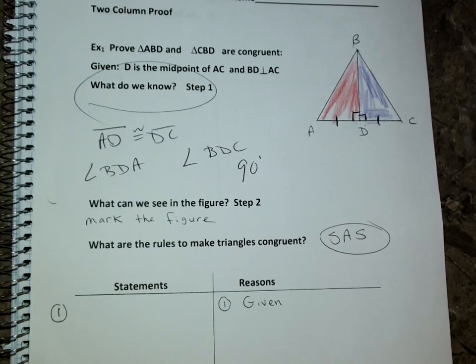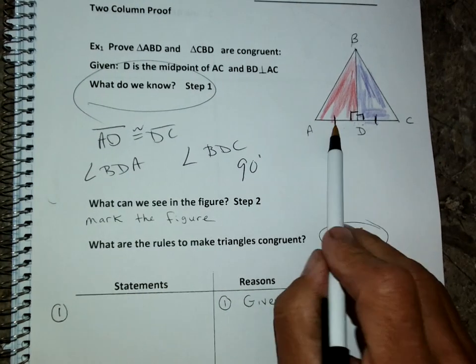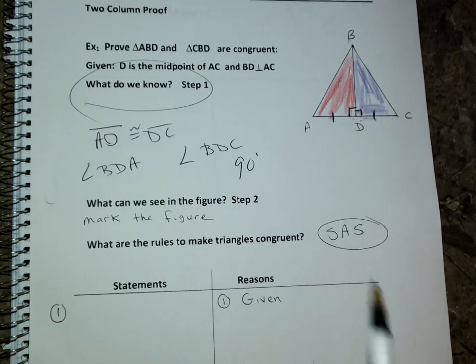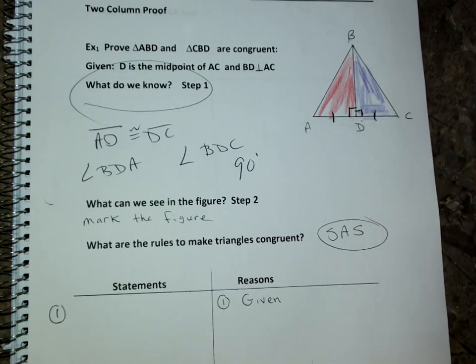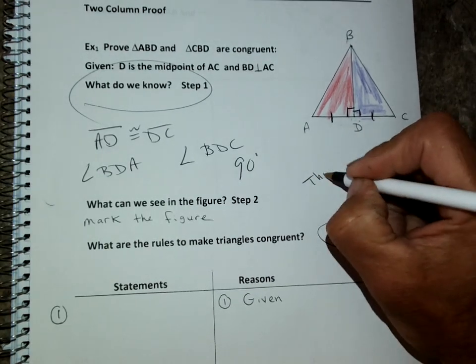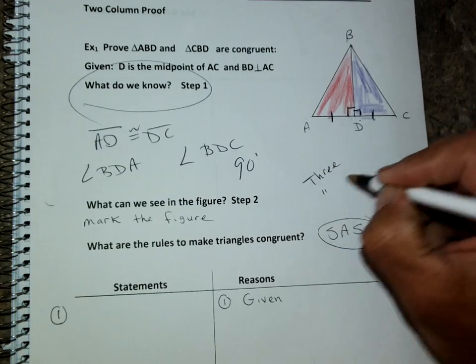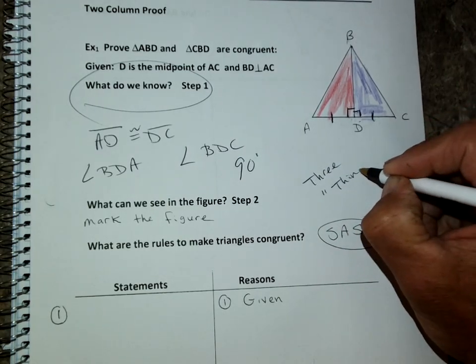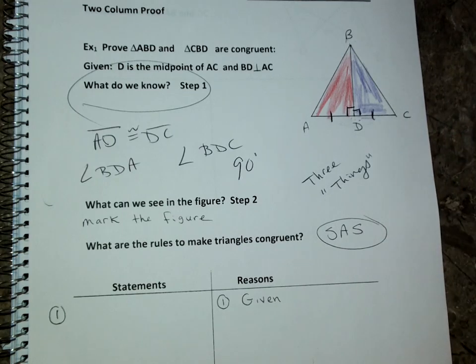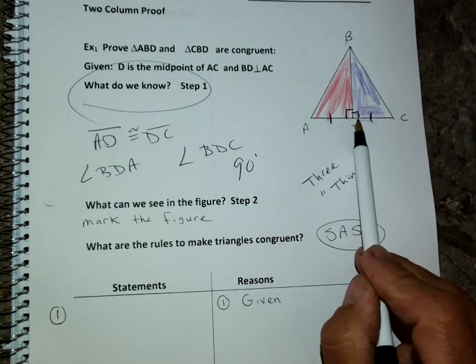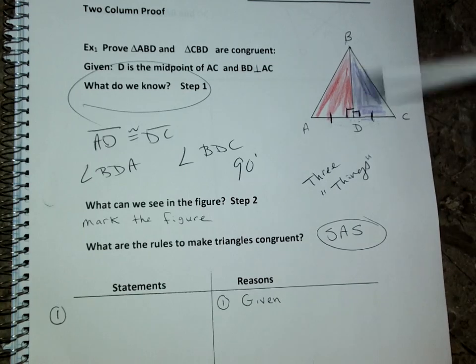Let's go through it. What can we see in the figure? Mark the figure. Well, I've got this side up at the 90, so mark the figure, and we're looking for three things. Remember, we're looking for three things. When I say things, we're talking about angles and sides. So I got one side to one side, I got an angle to an angle, and the third thing will be this side right here because they share that side.